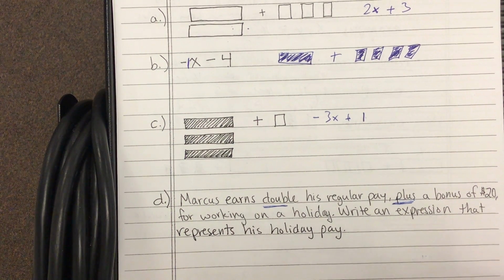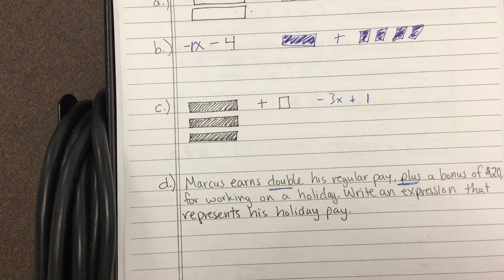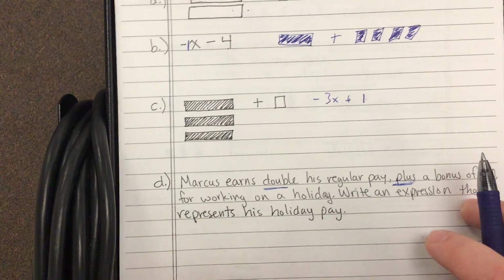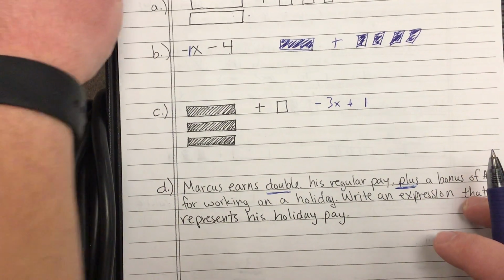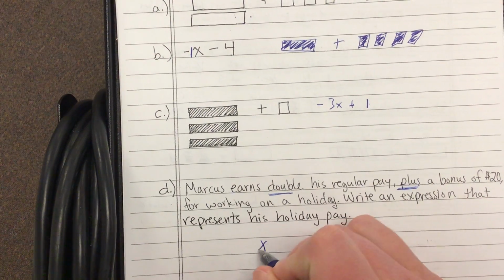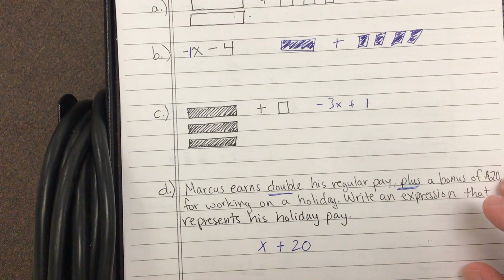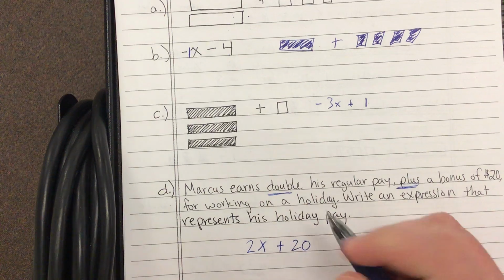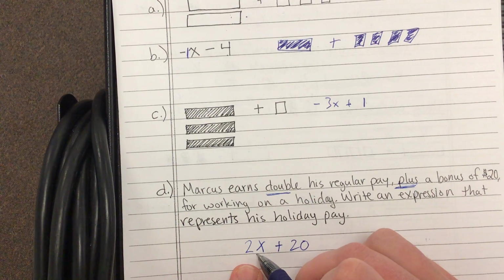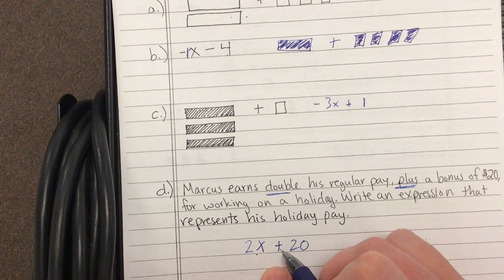Has everybody got something? Manny, you got something? All right, what do you got? I got X plus 20. All right, that's close. What are we missing? 2x plus 20. X is what we're missing there, right? All right, let's talk about it.